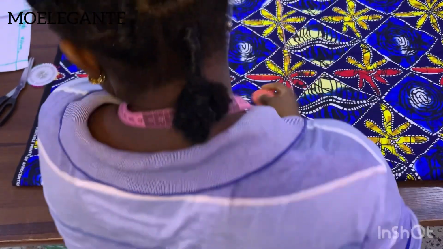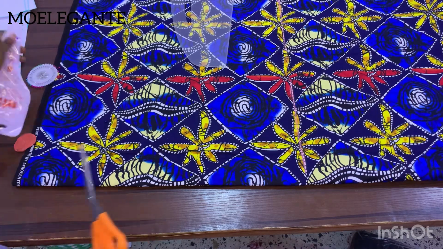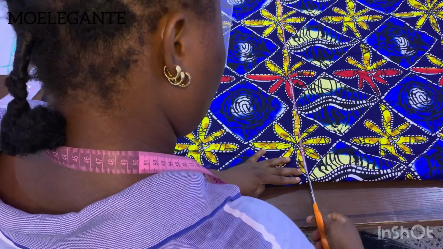So once I got my 23, I rule a straight line, and then I'm going to come in with my scissors and cut out the skirt.